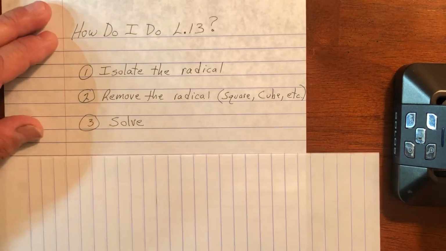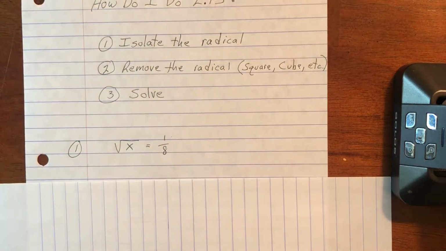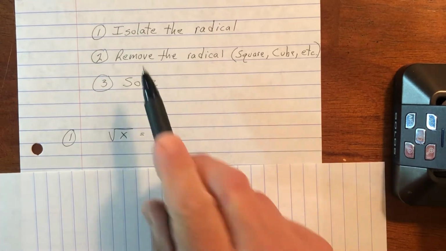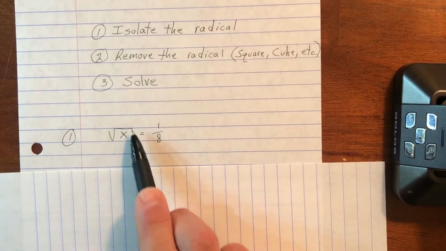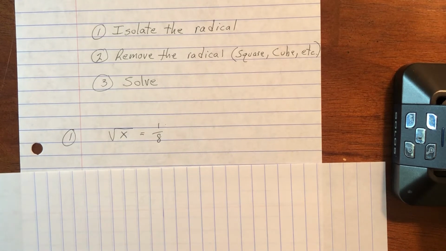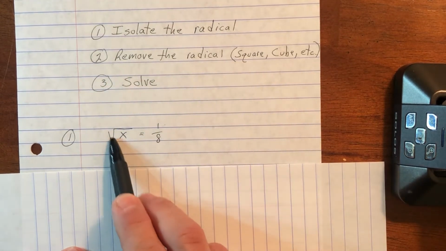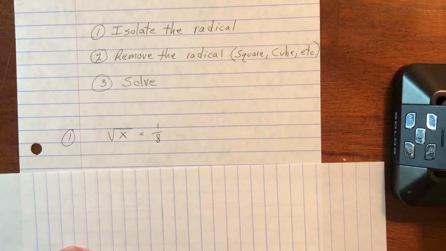So let's try one. The first one, the square root of x is equal to 1/8. All right, let's take a look. Isolate the radical. Is the radical all by itself on one side of the equal sign? Well, in this case, it is. So now we're going to go to step 2, remove the radical. Well, the way you undo a square root is to square both sides.